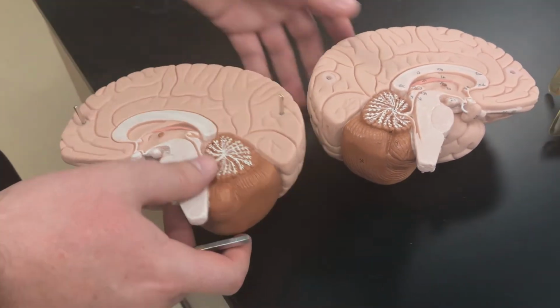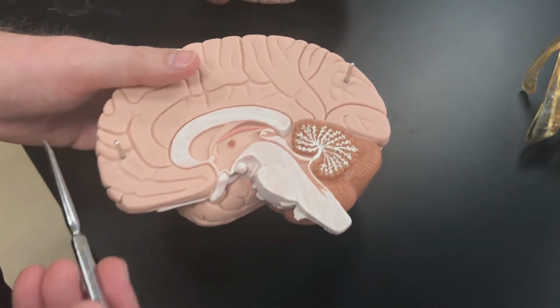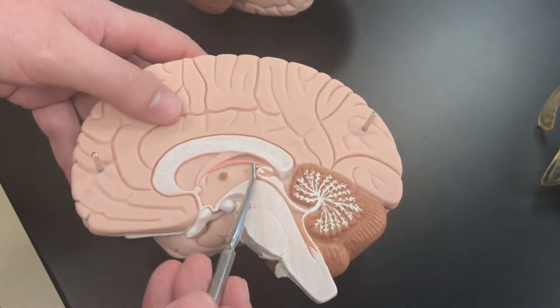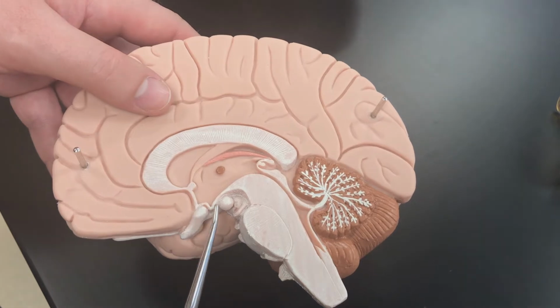Next is going to be the diencephalon. So the diencephalon is made of many parts. I'm going to talk about two of them: one being the thalamus, the other one being the hypothalamus.